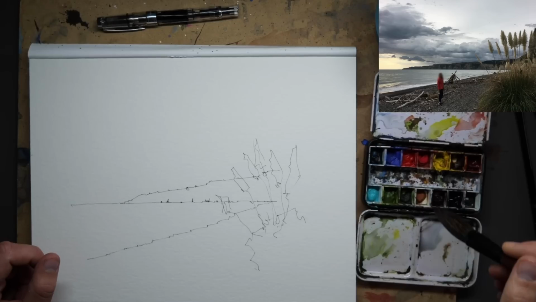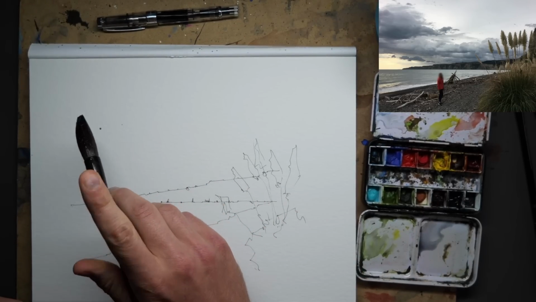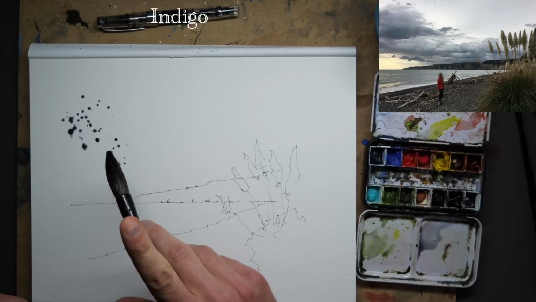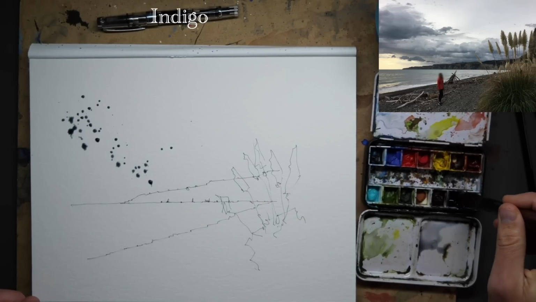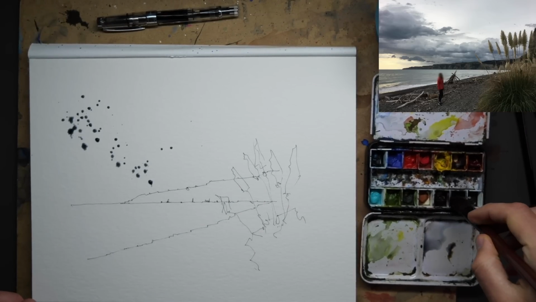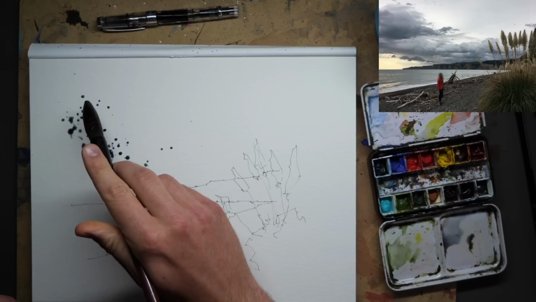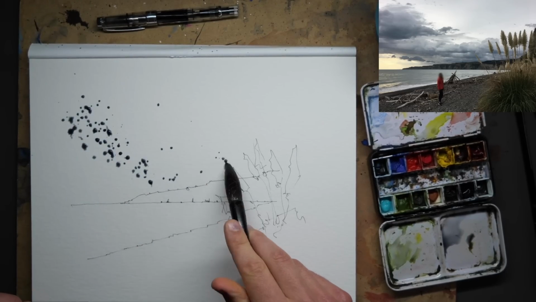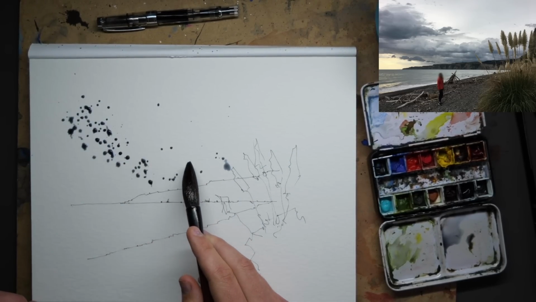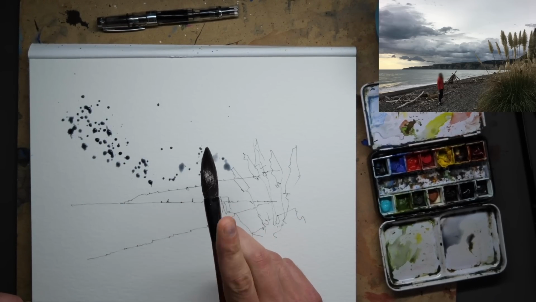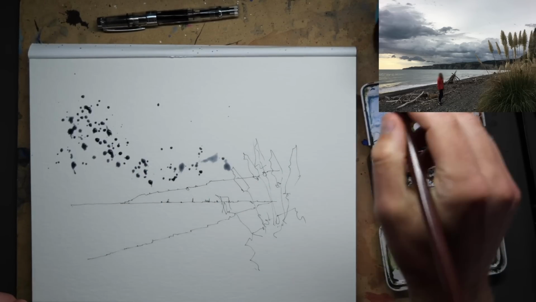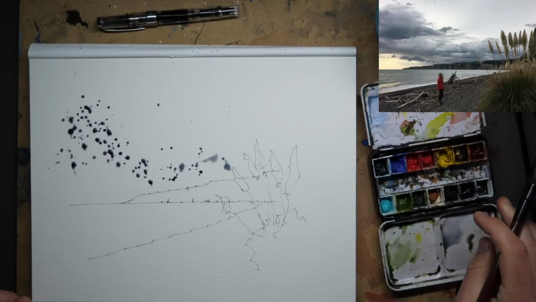I'm just going to use my indigo, which is a nice shade of that grey blue already. So I'm just trying to get plenty of that indigo on my page, but as splashes, and also as splashes which are kind of following this feel of the cloud already. Underneath that, I'm going to get my nice warm colour.